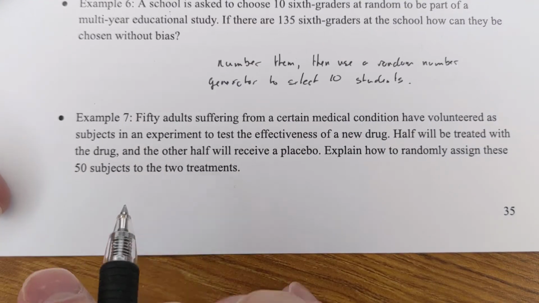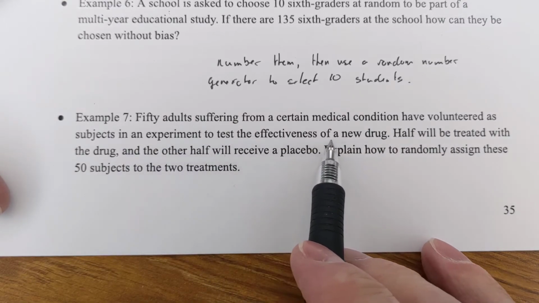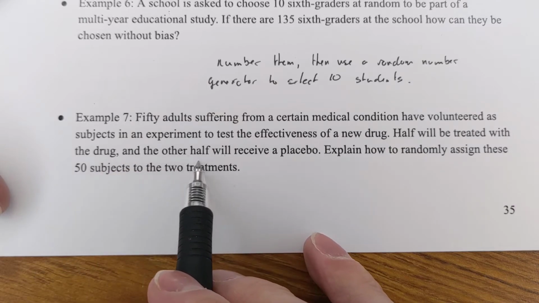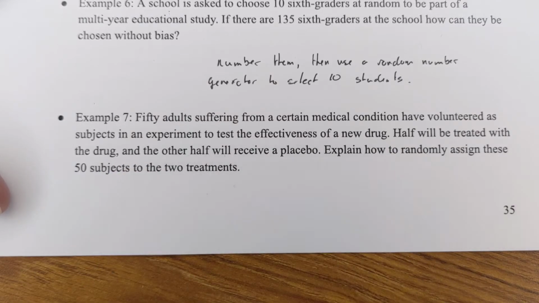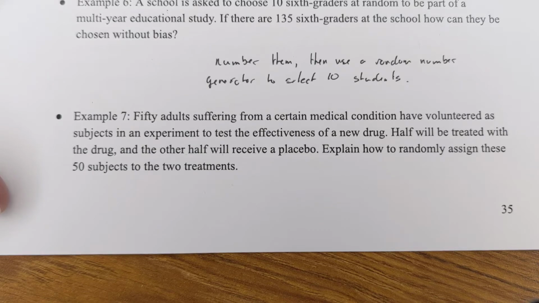All right, 50 adults suffering from a certain medical condition have volunteered as subjects in an experiment to test the effectiveness of a new drug. Half will be treated with the drug, the other half will receive placebo. Explain how to randomly assign these 50 subjects to the two treatments. So, essentially you can do the same thing.